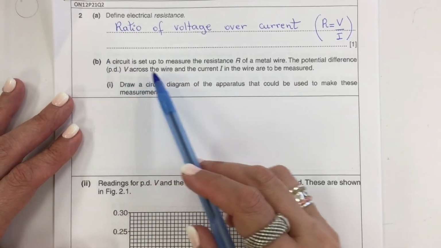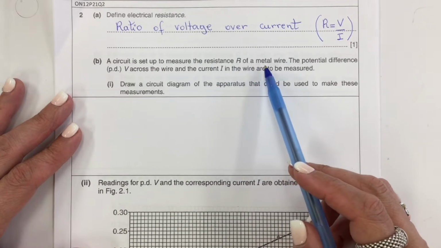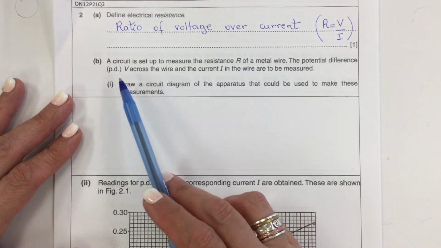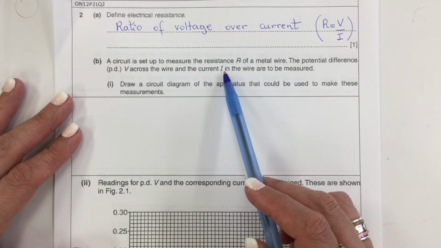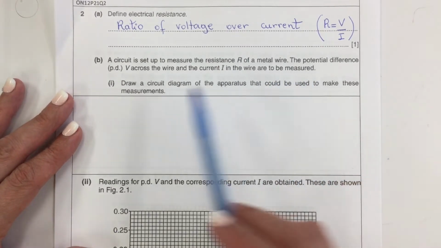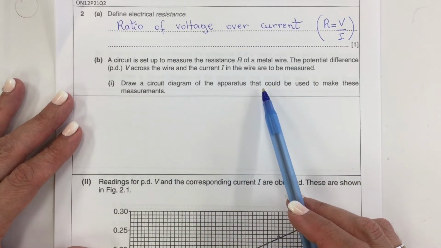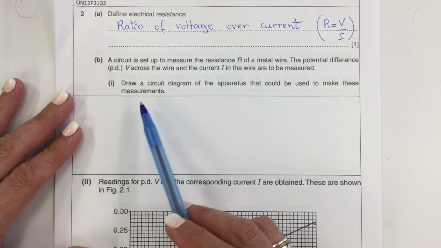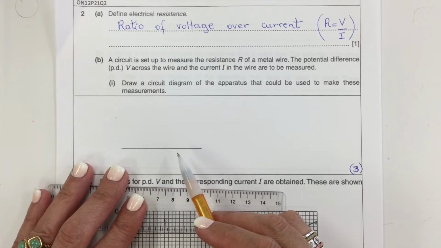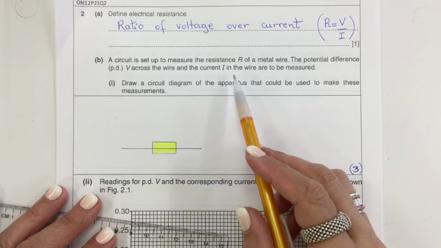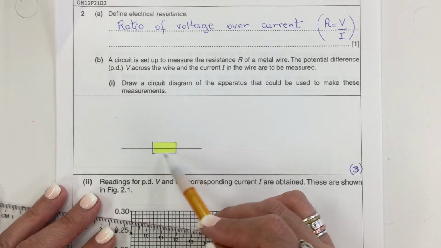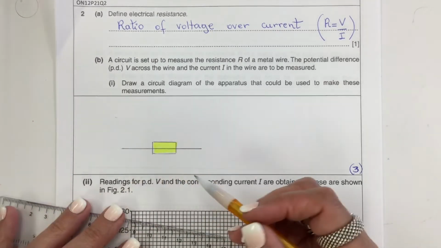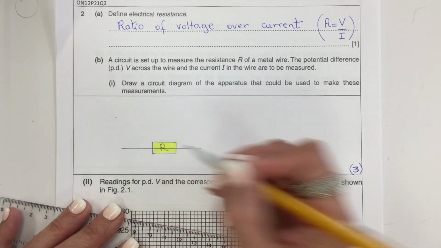2B. A circuit is set up to measure the resistance R of a metal wire. The potential difference PD in voltage across the wire and the current I in the wire are to be measured. Draw a circuit diagram of the apparatus that could be used to make these measurements. This line represents the metal wire. To visualize the resistance of this wire, I'm going to represent it with this box. That's the resistance of the wire, R.